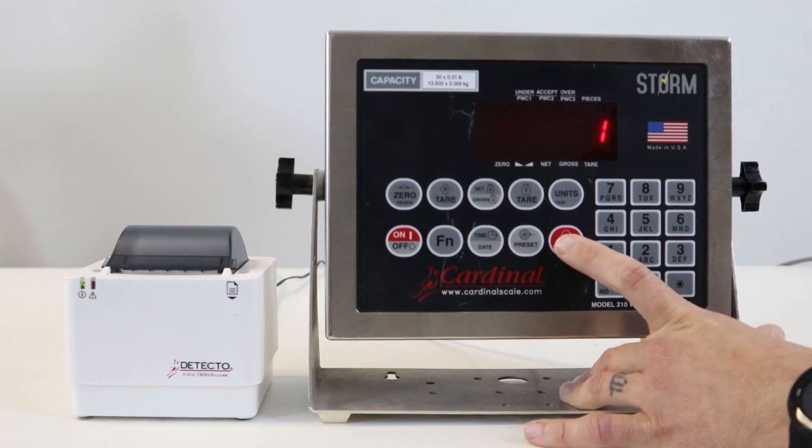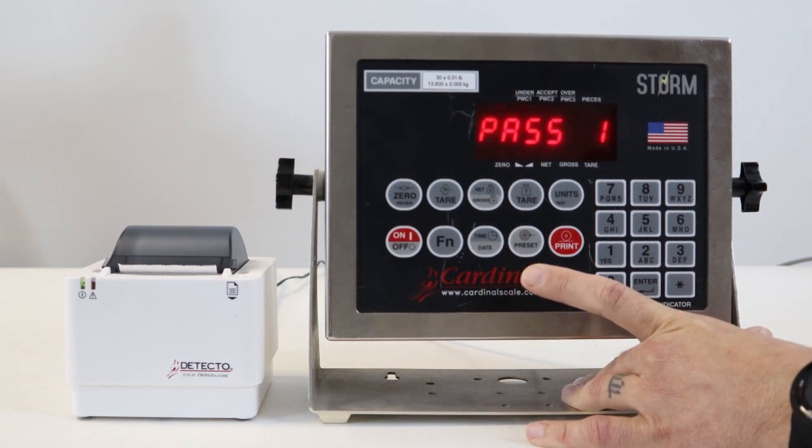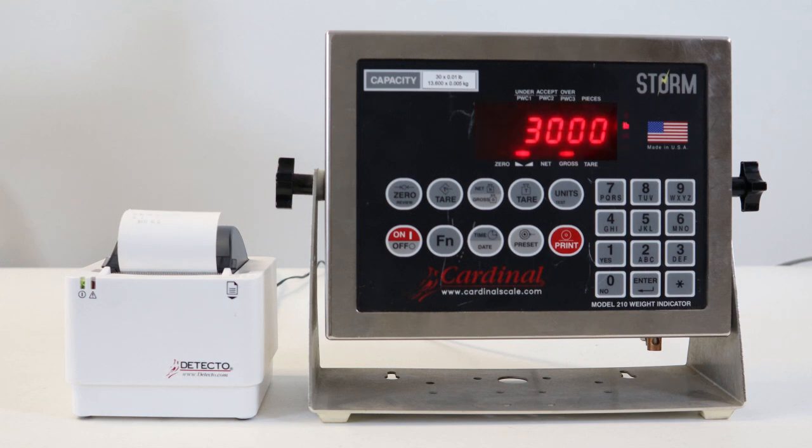And then to print the first pass ticket, I just press print. And it prints a ticket. In this case, I have it set to show the time, date, the ID number, and the weight that was on the scale. You may have also noticed the display briefly said pass 1. That acts as a confirmation to the scale operator that it was indeed the first time that ID was used. So in this case, we will remove the weight from the scale. So it was 3,000 pounds for the first weight.